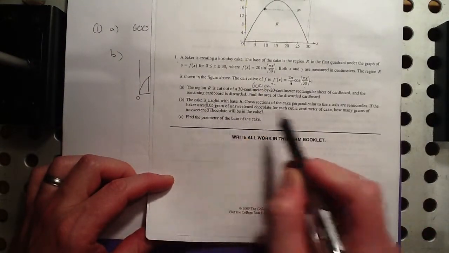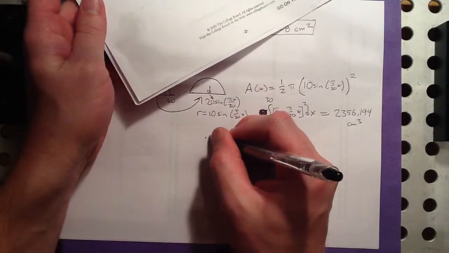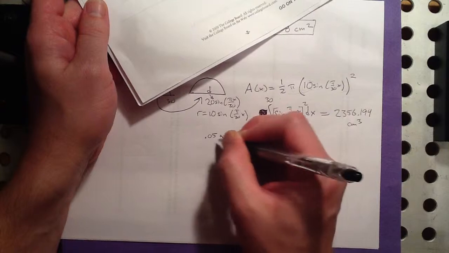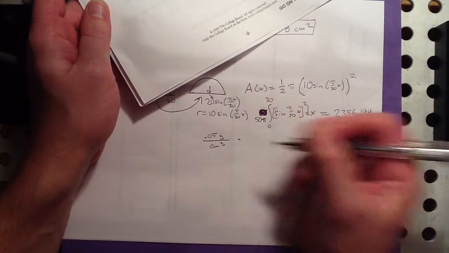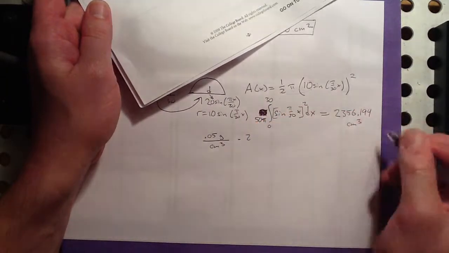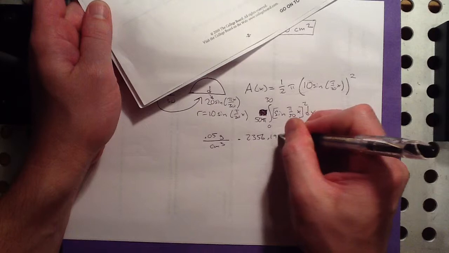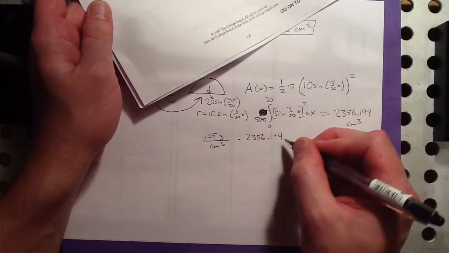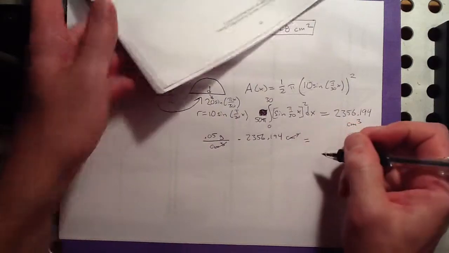0.05 grams per cubic centimeter. So 0.05 grams per cubic centimeter, and I have cubic centimeters. So if I multiply by that, the cubic centimeters cancel out and I get grams of chocolate.